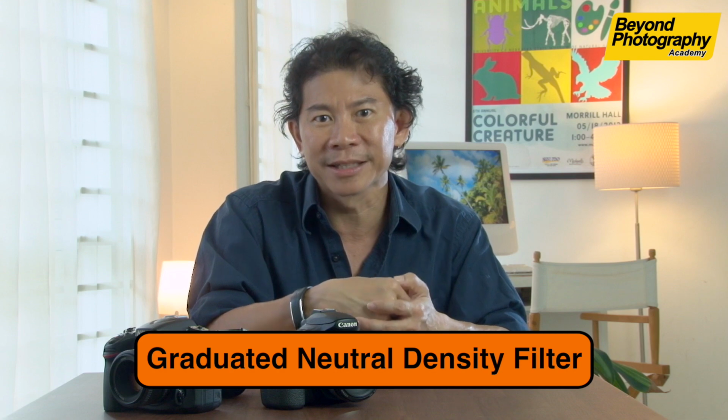But the problem with neutral density filters is the whole filter is solid in color. What if I want to make only the top part of my filter darker so that my sky looks bluer? Now, every landscape photographer can tell you if you underexpose the sky, you get more intense color. Blue would look bluer. And that is why we have gradual neutral density filters.